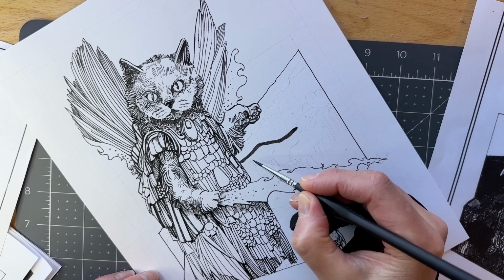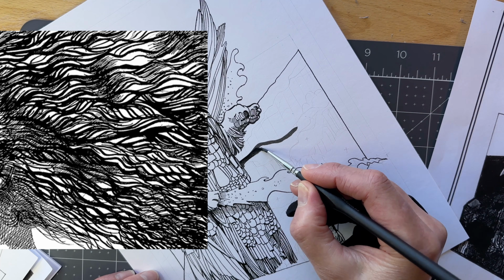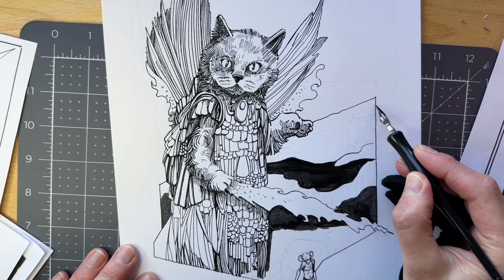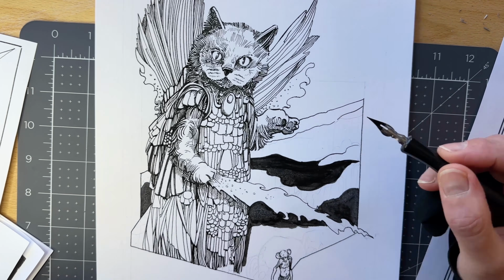I did not end up using the hair texture from our earlier practice. However, that exercise was valuable. It helped with loosening up my approach, which comes through in the final piece with a playful energy.